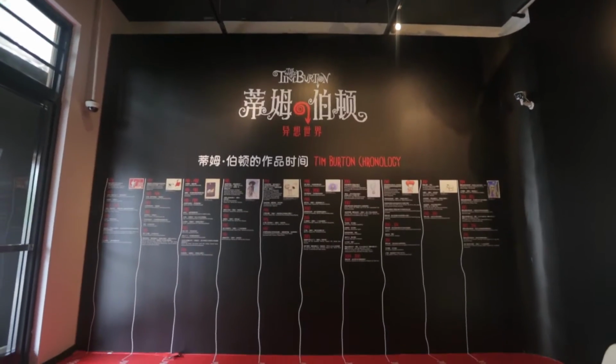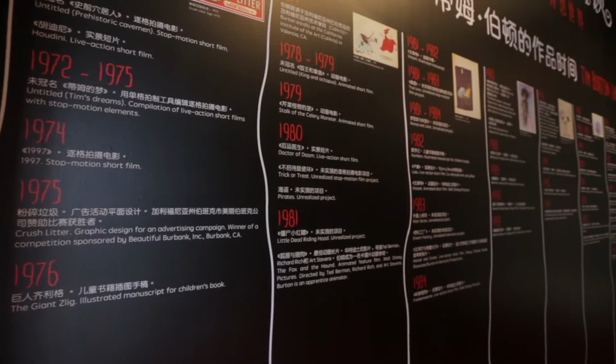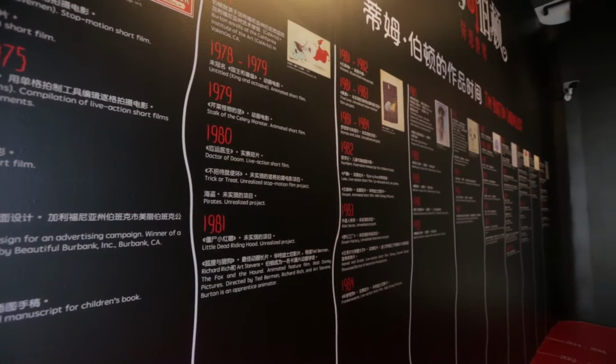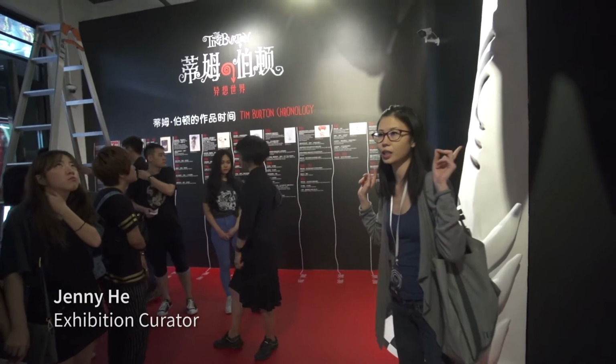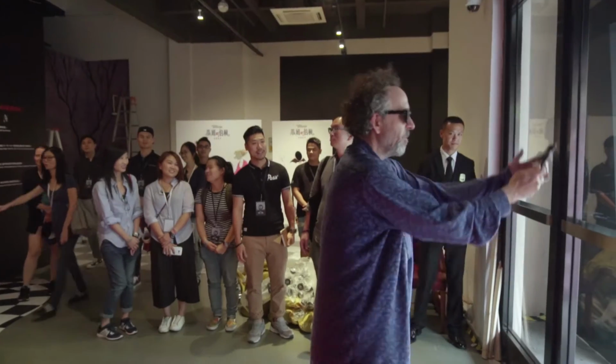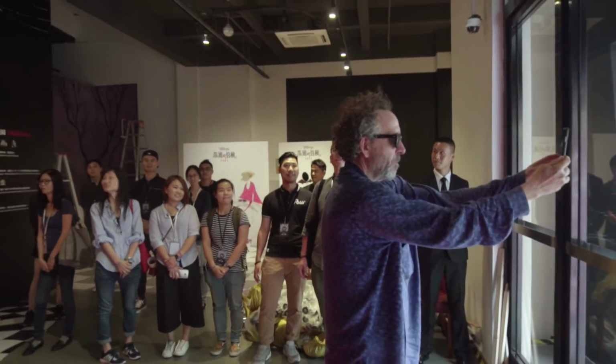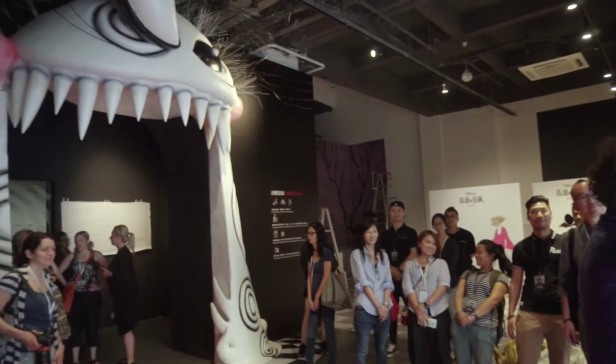Here you have Tim Burton's chronology. It covers what you will see in the exhibition. The monster mouth is an element that we have taken from Tim Burton's first comprehensive exhibition at the Museum of Modern Art in New York.